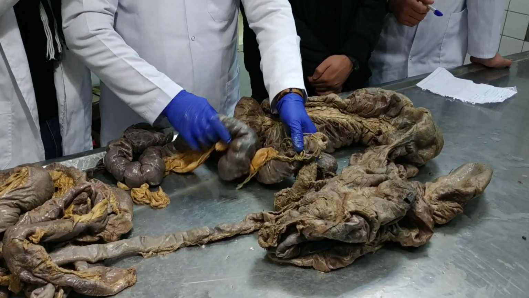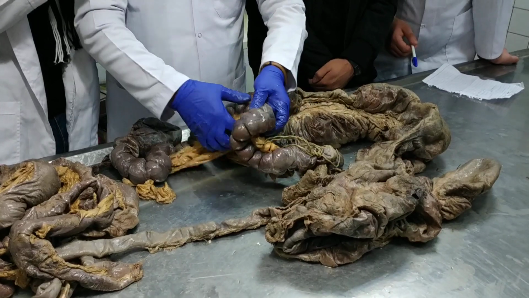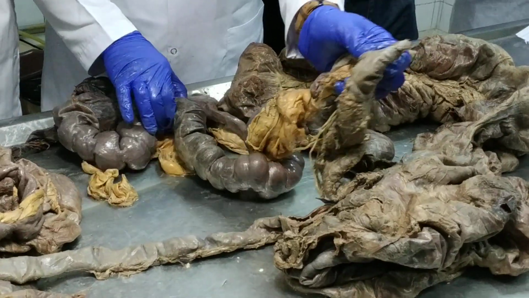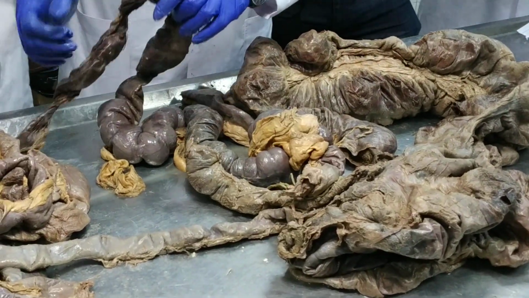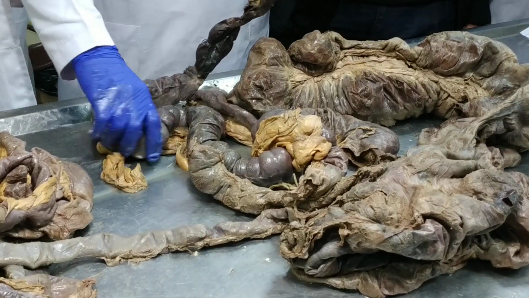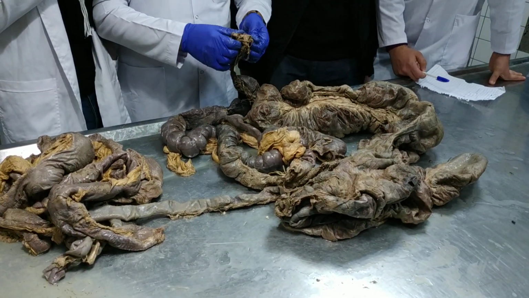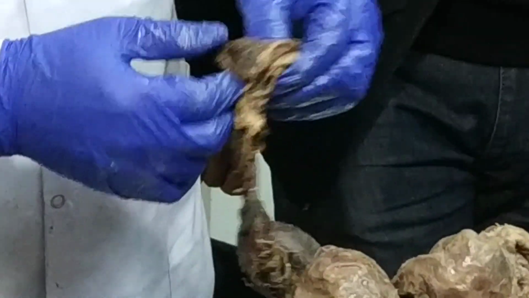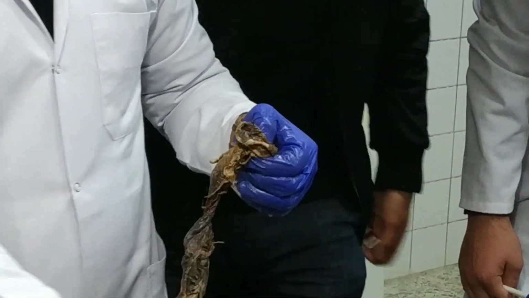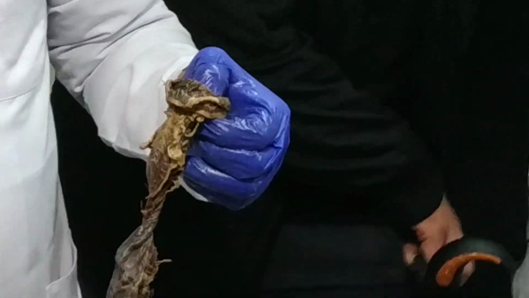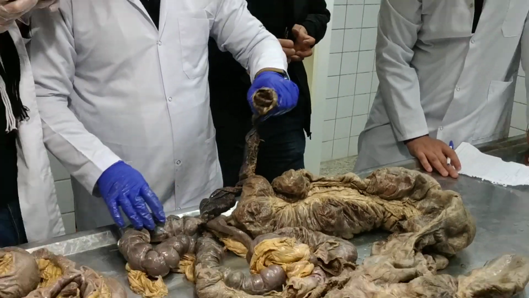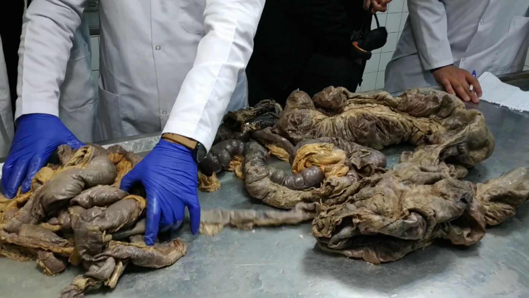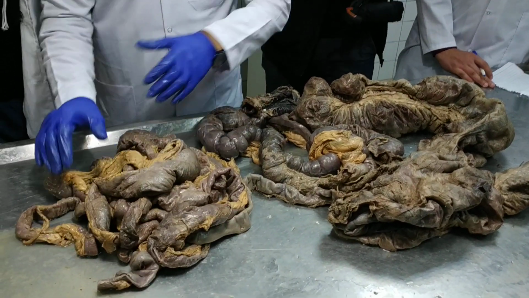The descending colon is connected to the last part of the large intestine, which ends with the rectum. This is the rectum and rectal sphincter. This is about the intestine of the equine.